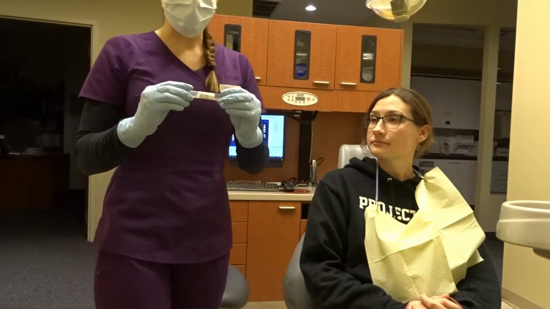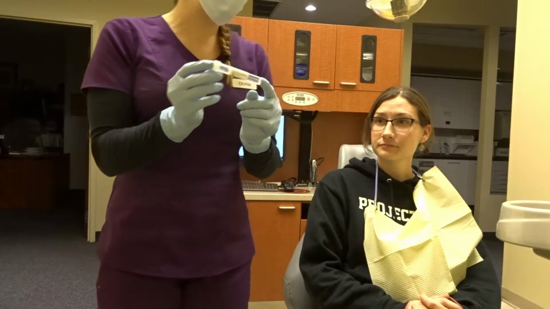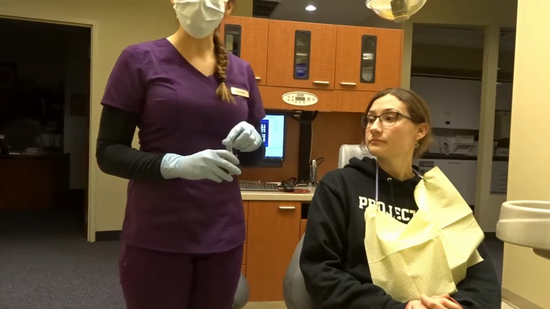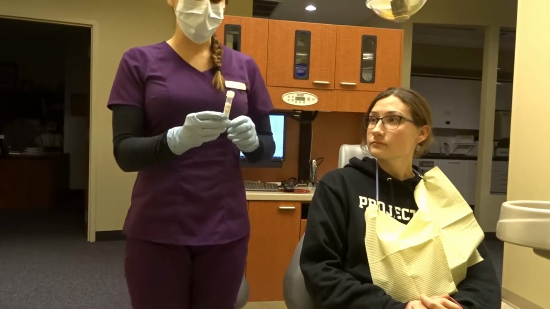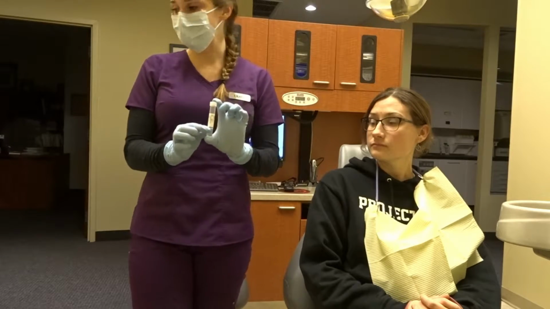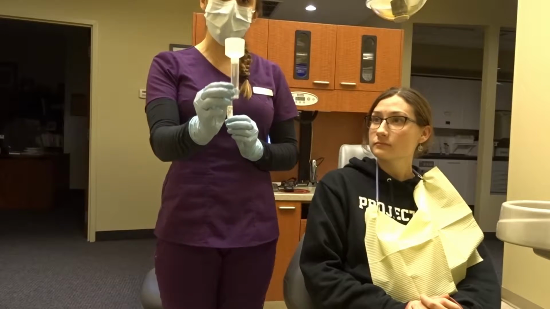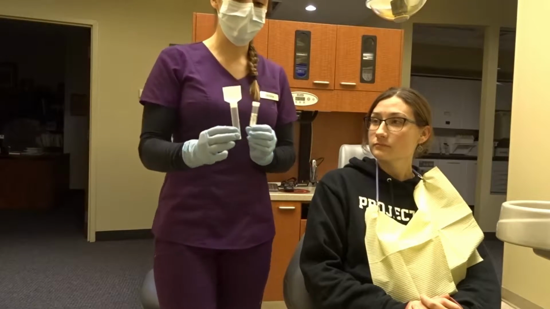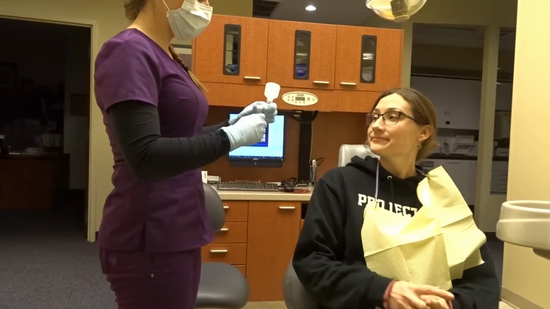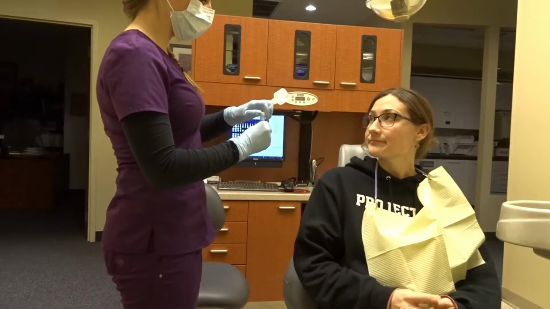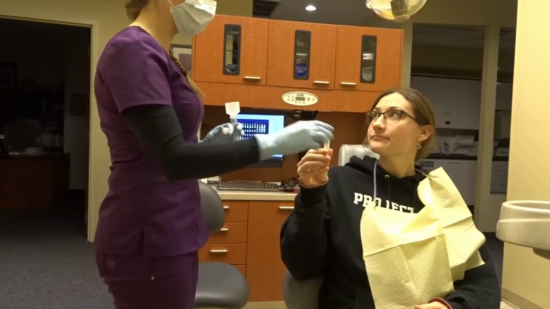This is a saline solution tube that my patient will swish with for 30 seconds. So I will have my patient swish vigorously for 30 seconds, and once that 30 seconds is up, she will expectorate into this tube here. So I'm going to have you swish for 30 seconds with this, and I'll put a timer on for you.